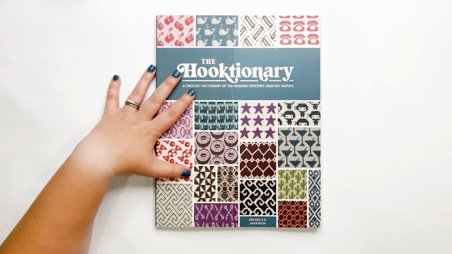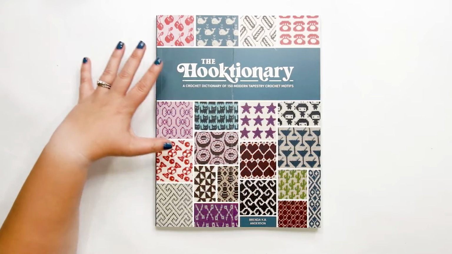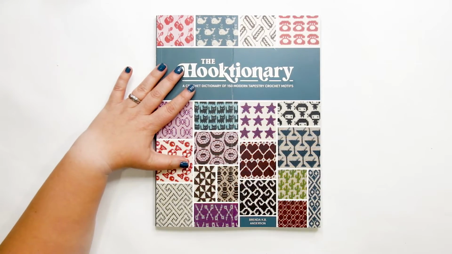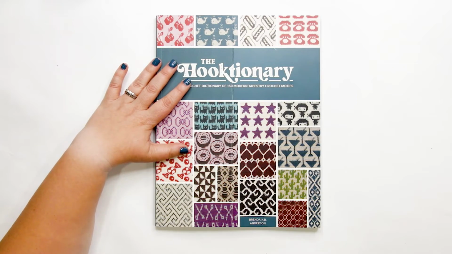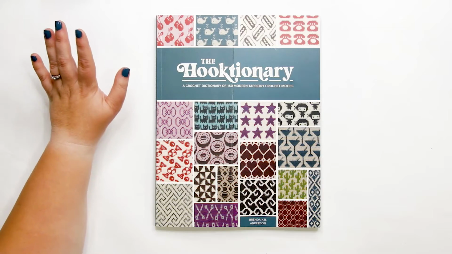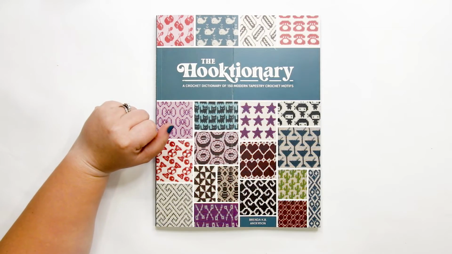Now, if you're a knitter, or if you also knit in addition to crochet, there is a knitting counterpart to this book called Alternate Stitch Dictionary by Angela Rangel, which also is full of just gorgeous colorwork designs that you can check out as well.